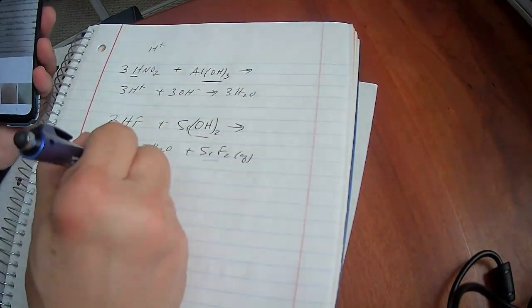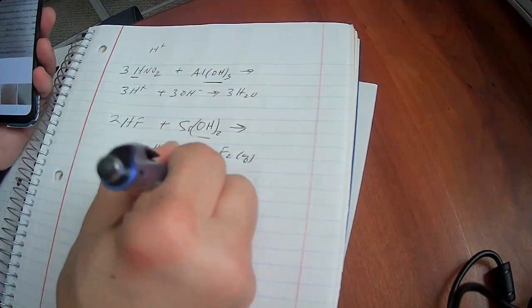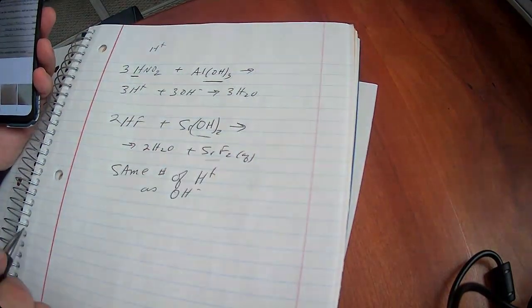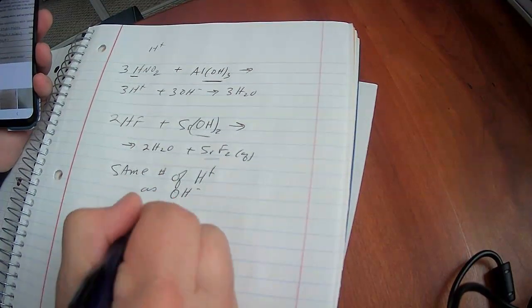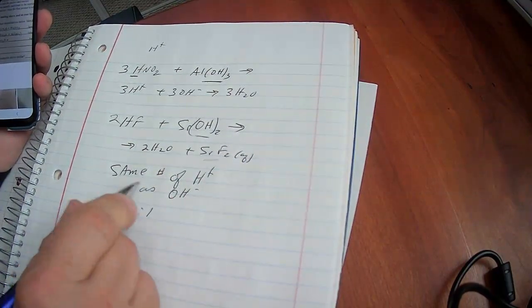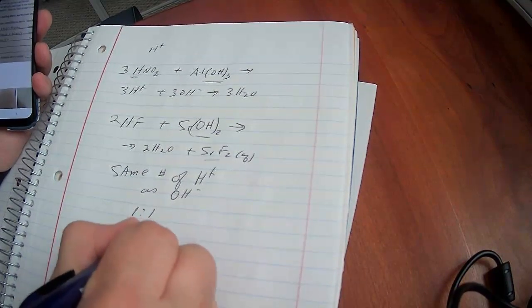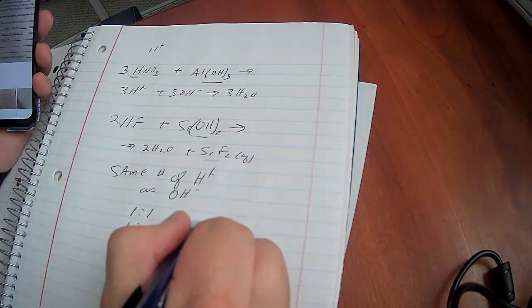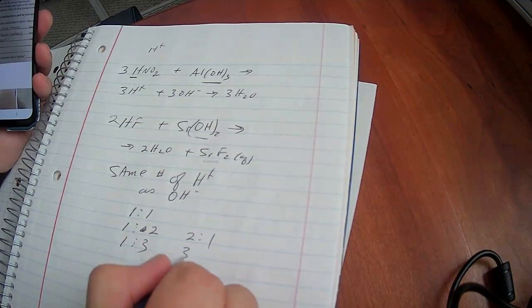So again, you need the same number of H's as OH minuses. And you're only going to have these options. You're going to have a 1-to-1, one proton to one hydroxide, maybe a 1-to-2, and a 1-to-3. Or you might have a 2-to-1 or a 3-to-1.